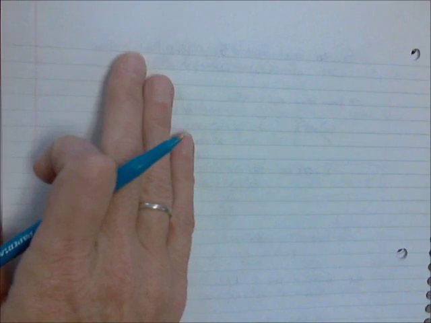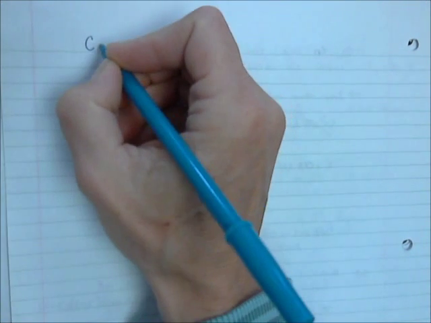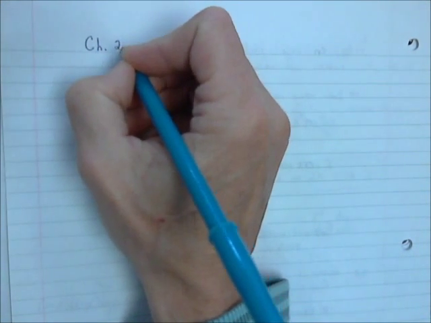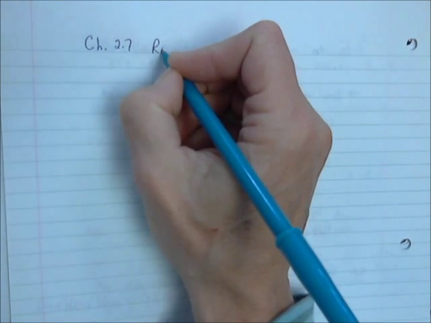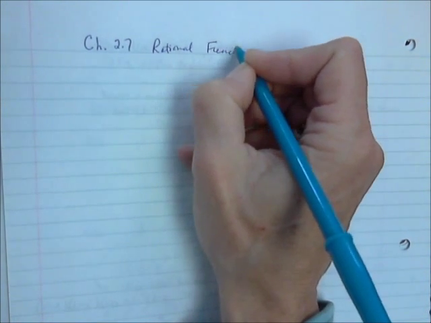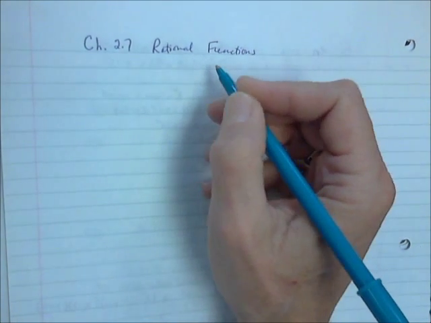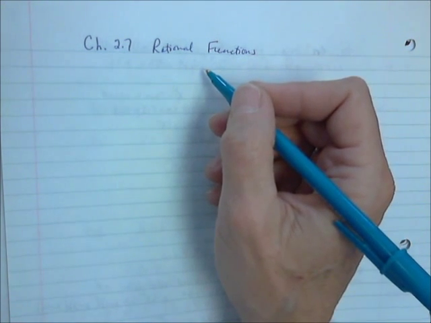Today we're going to start the last part of Chapter 2. This is, if we had our textbook, which you will soon, Chapter 2.7. It's the last section of Chapter 2, and it's on rational functions. A rational function is just a fraction, pretty much.